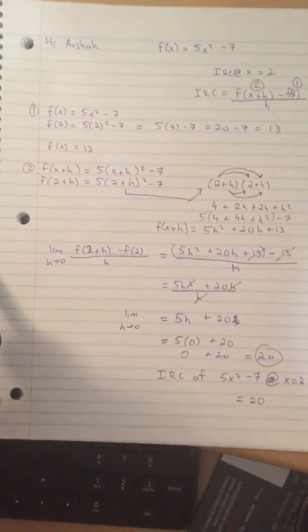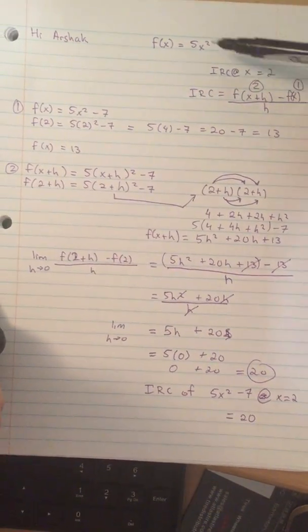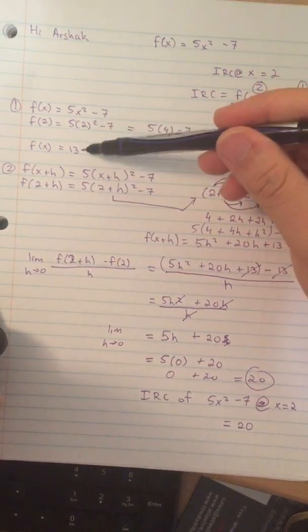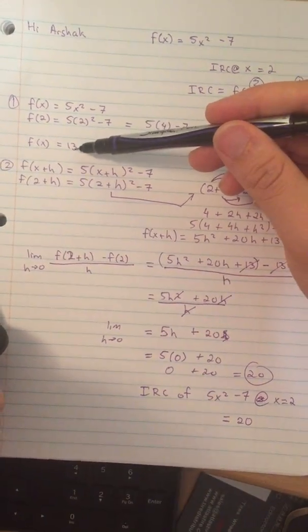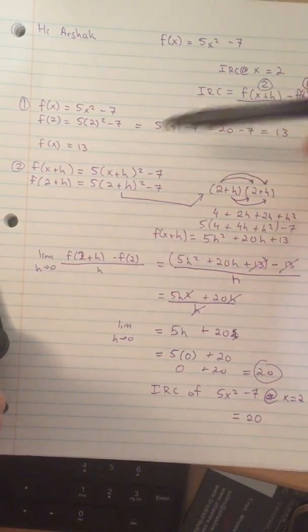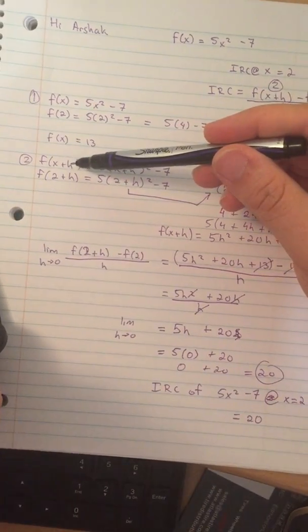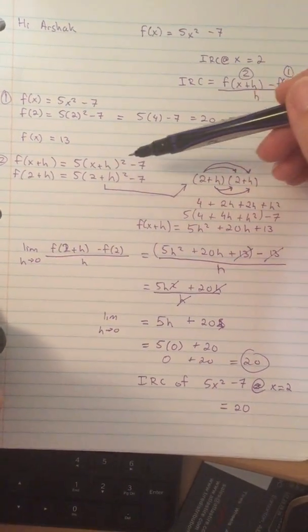So to break it down for you, you started off with this equation, and you plugged this equation into the f of x part, which you found that f at 2 is equal to 13, okay? And then from this equation again, you found what f at x plus h is by plugging x plus h in anytime there was an x, okay?